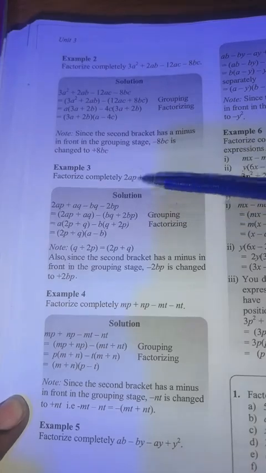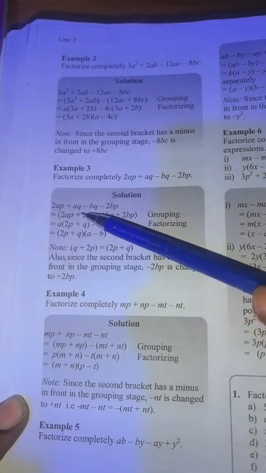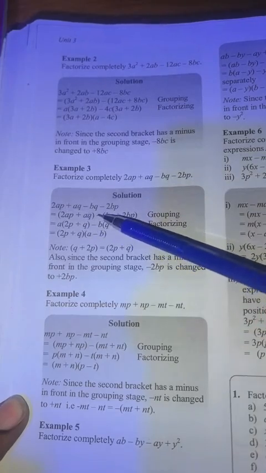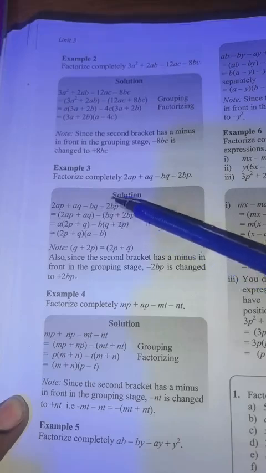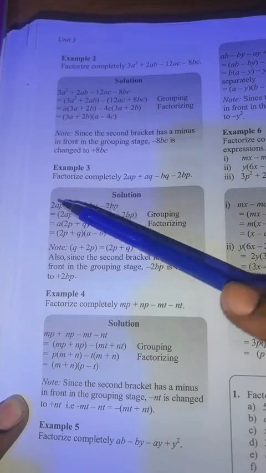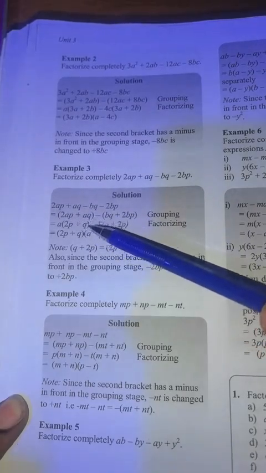Now, grouping the first two terms and then the last two terms, you have what? 2AP plus AQ minus BQ minus 2BP. So grouping the two, we have 2AP plus AQ.